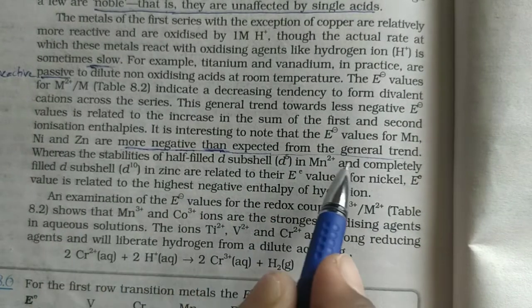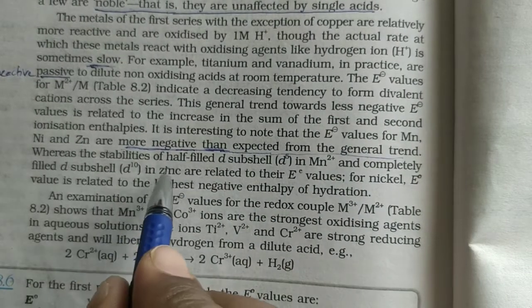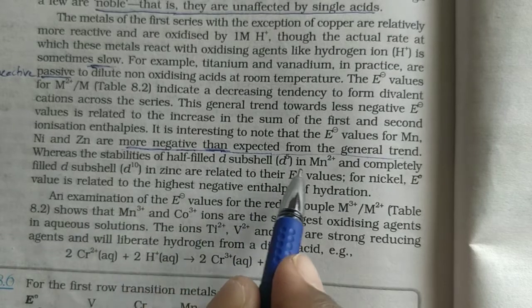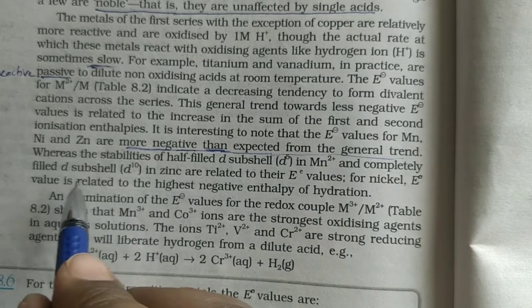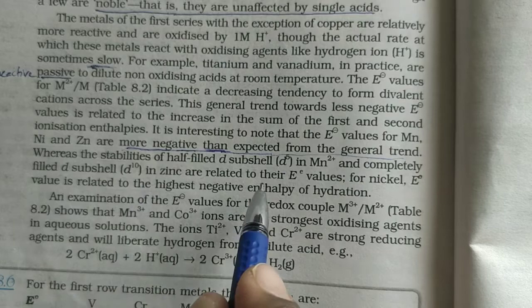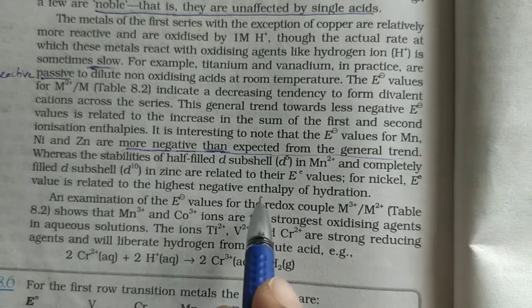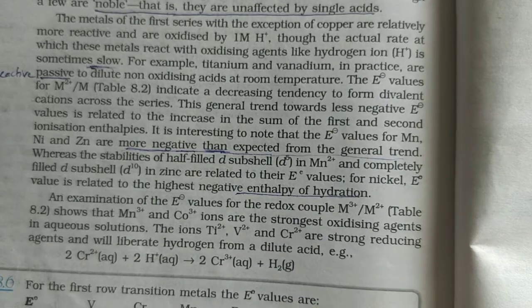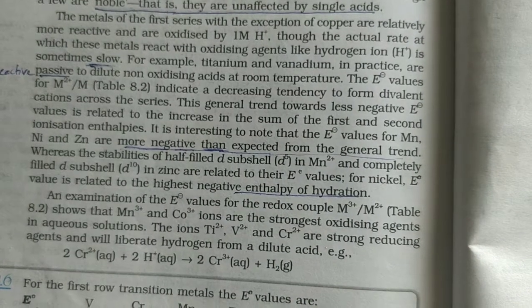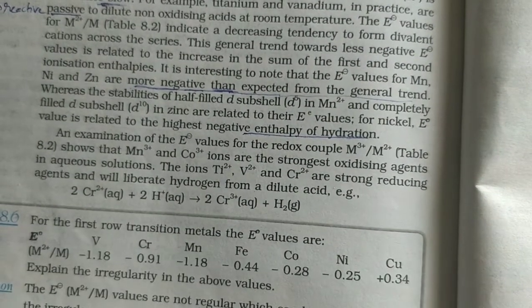The stabilities of the half-filled d subshell, d5 in Mn+2, and the completely filled d subshell in zinc are related to their E0 values. For nickel, the E0 value is related to the highest negative enthalpy of hydration.